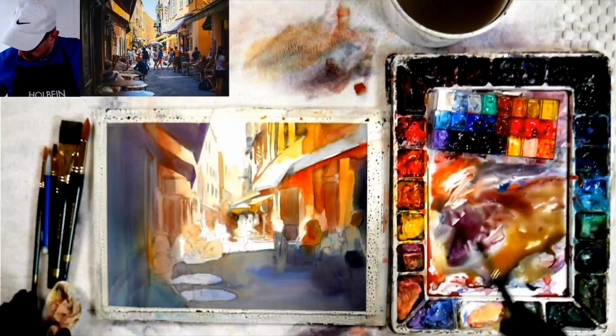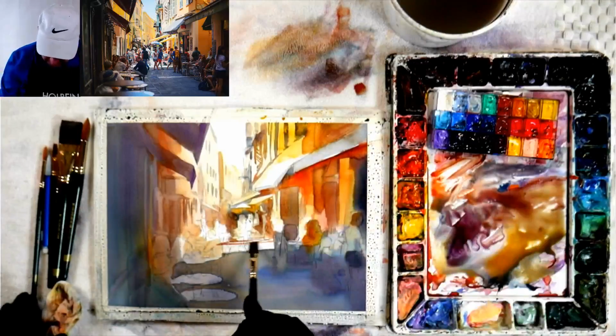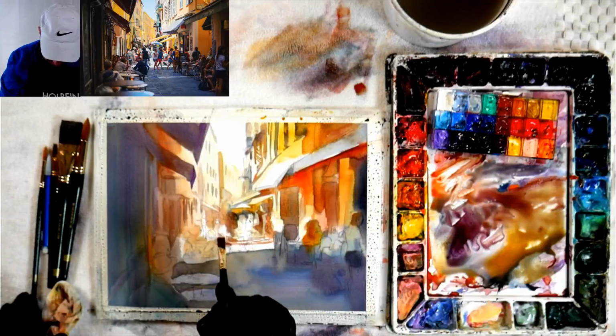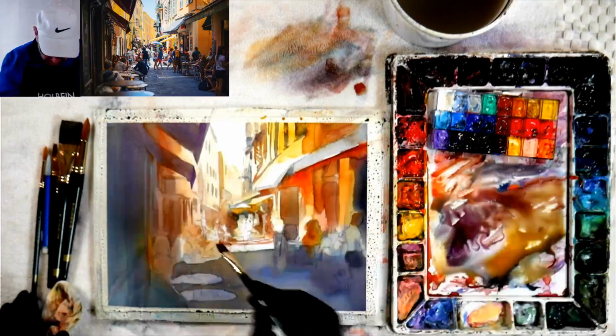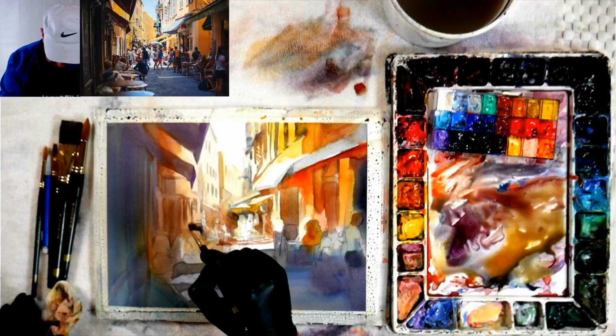So let me put some shadows going across here. Put some color in there, so when I put the darks in there, they'll just be behind. Let's put some color in here, even some blues and such.